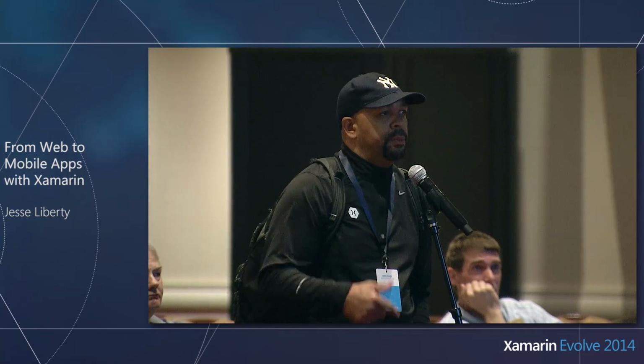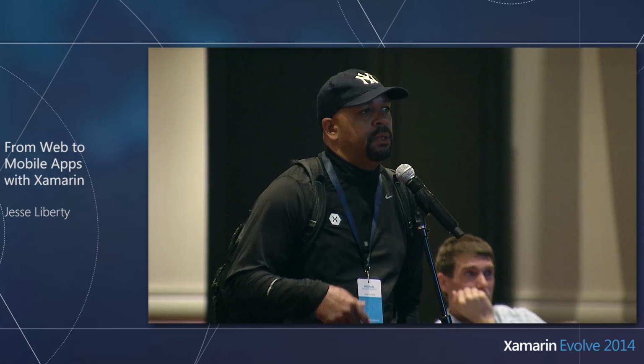Okay, thanks. Thank you. Yes, sir. So you presented a scrolling application with the images. Yes. How is the performance for large amounts of images? Well, because you're bringing it into Xamarin, the performance is excellent. Okay. On scrolling, yes, on large amounts.